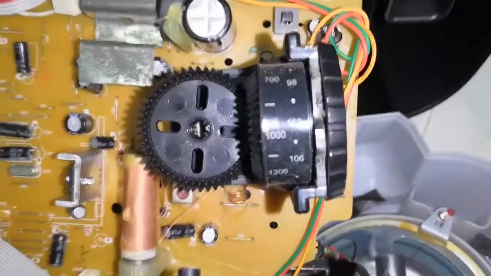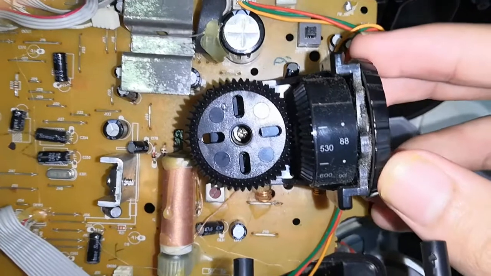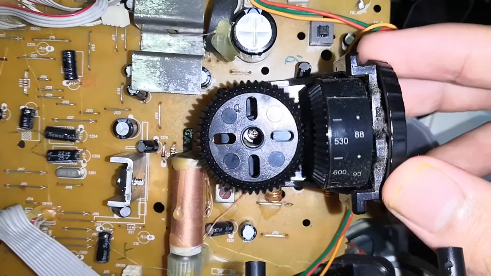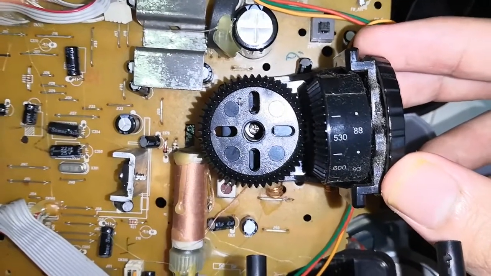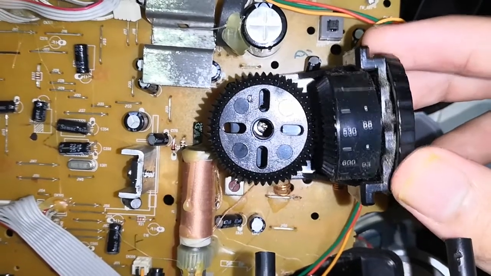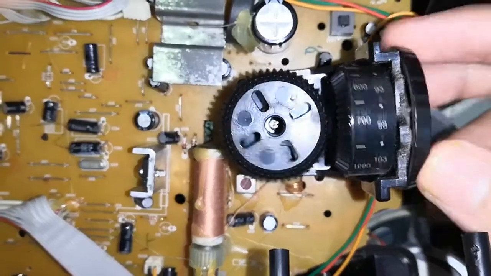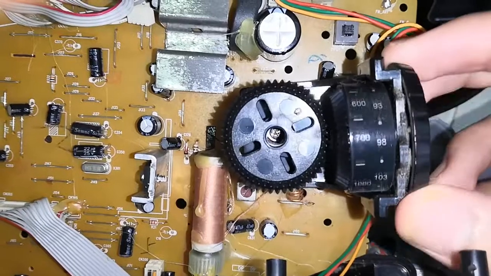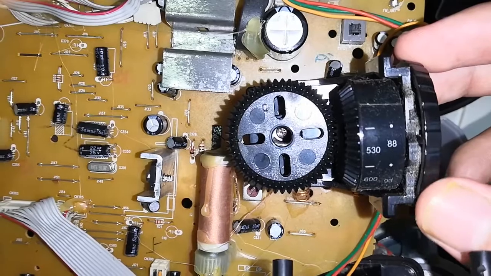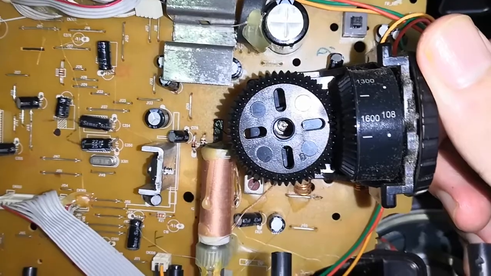Right here we can see how we can adjust the frequency that we want. The right side is for frequency modulation and the left side is for amplitude modulation. Here it does not say mega or kilo, but as we learned in class, FM ranges from 88 megahertz to 108 megahertz, and the AM circuit is from 530 kilohertz to 1600 kilohertz.